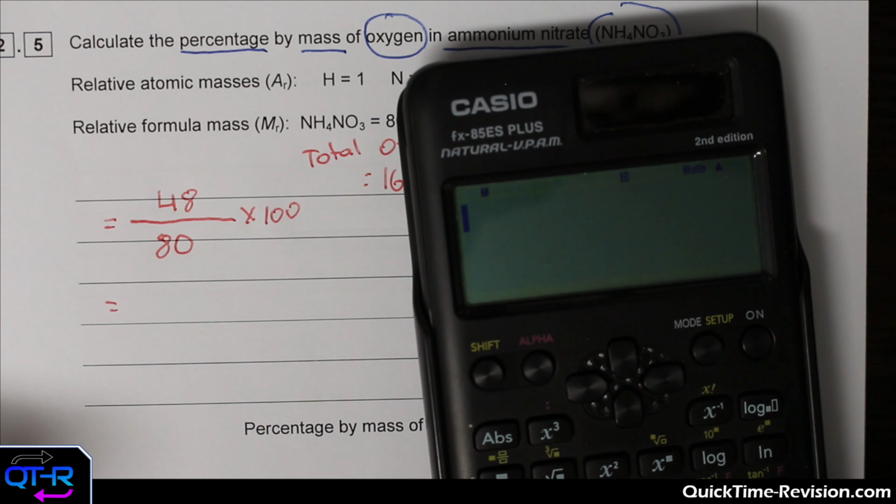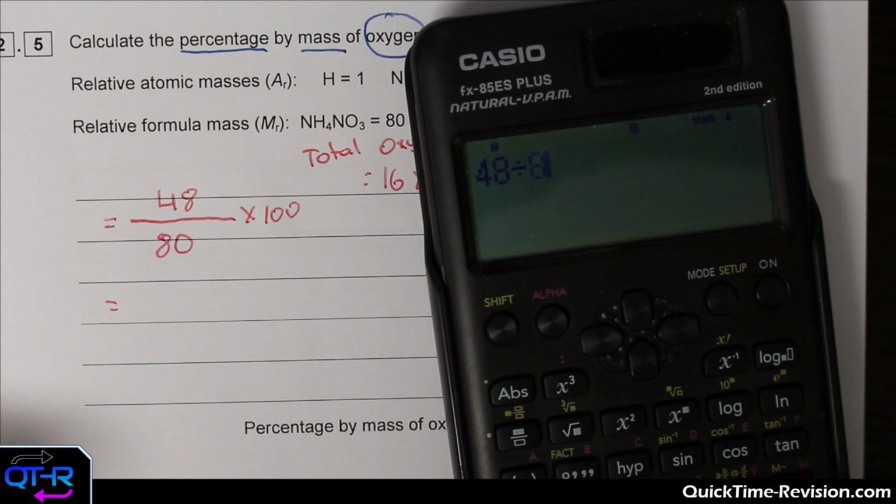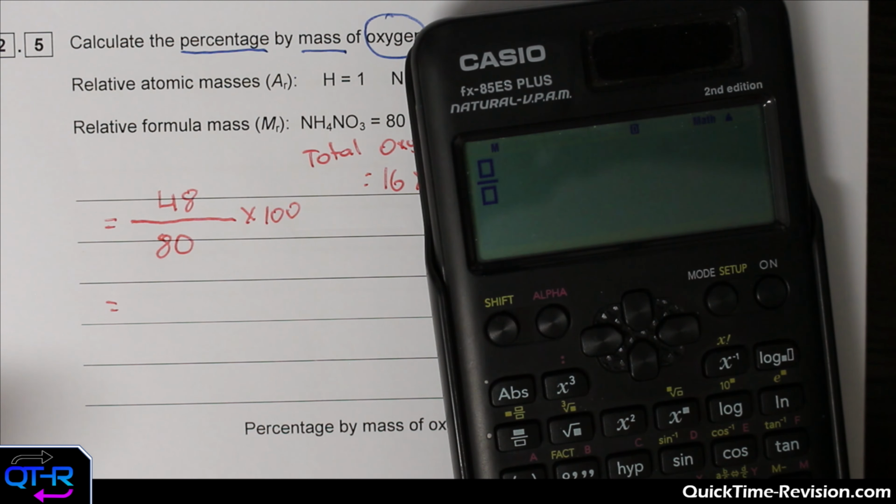Now, very often you will tend to do 48 divided by 80 times 100, and that's going to give you 60. My advice to you is to use that, because at times the calculators might get confused with BODMAS and do the calculation wrong, and you end up with the wrong answer.